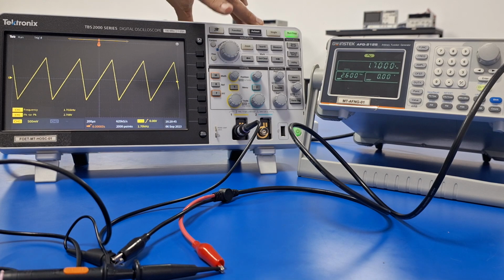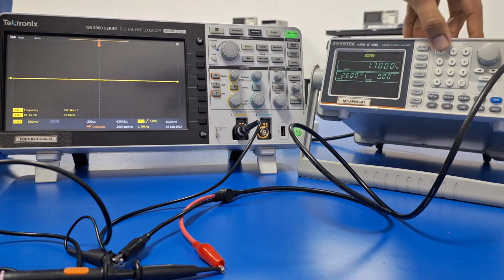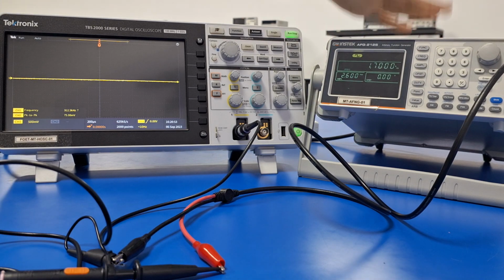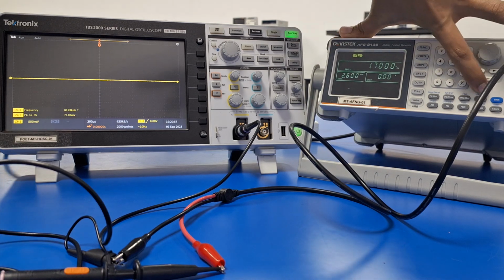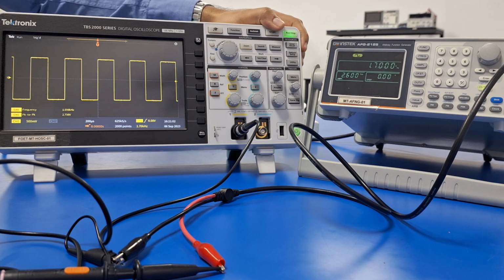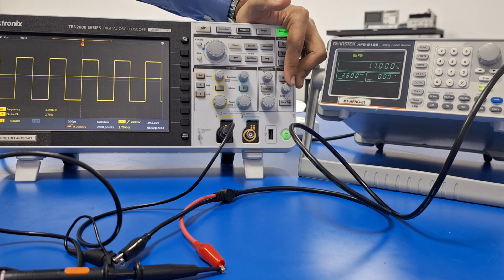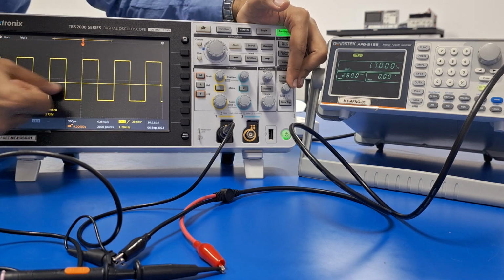Now, the other system in the oscilloscope is the trigger system. To explain that, I will go for a square waveform in the function generator. It doesn't matter what the frequency or the amplitude is, and basically I have this displayed here. Now in the trigger system, you can see in the very corner there is a small knob. This is essentially the level that you are triggering.